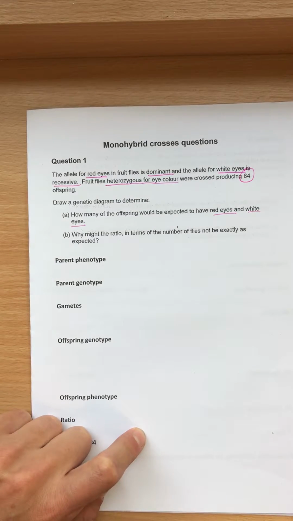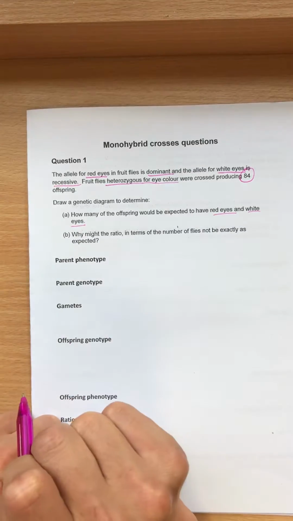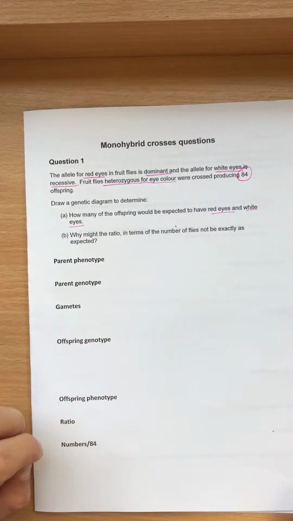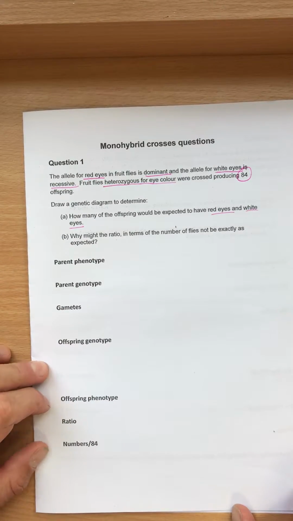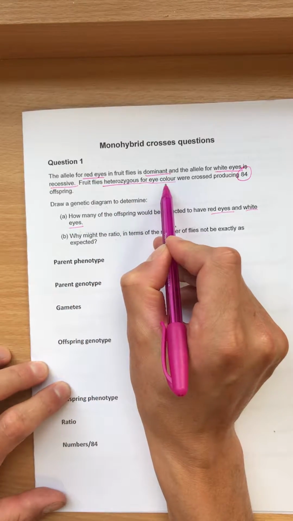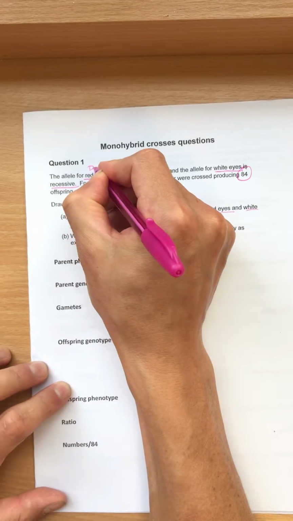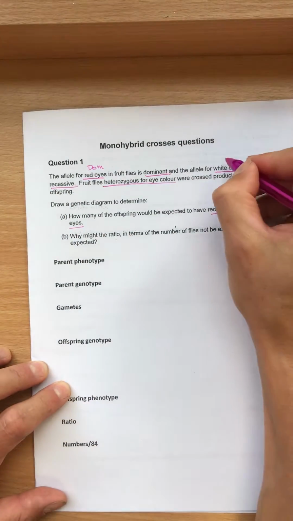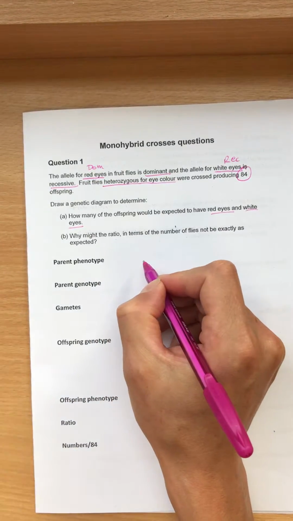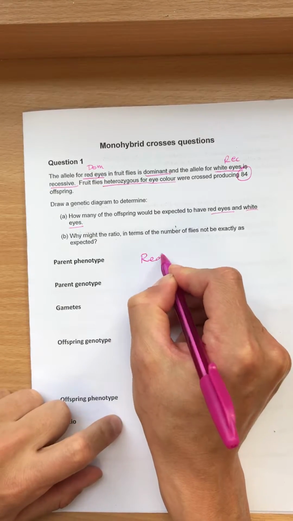And then the second part of that question, why might the ratio in terms of the number of flies not be exactly as expected? Well, we'll come back to part B in a second, but let's work through the genetic cross first. So, parental phenotype, we can see they're heterozygous for their eye colour, and we know that red eyes is dominant, white eyes is recessive. So, parental phenotype are both red.